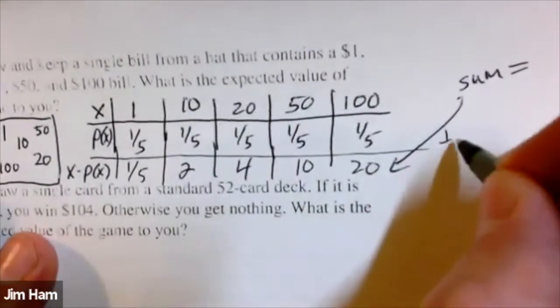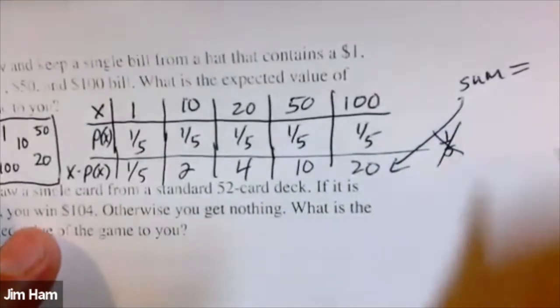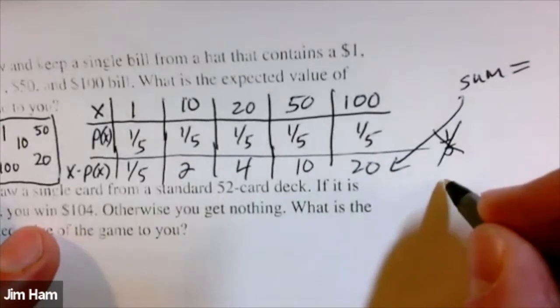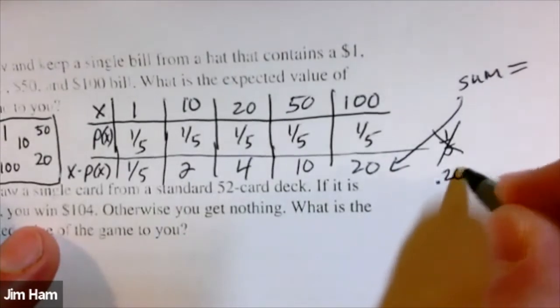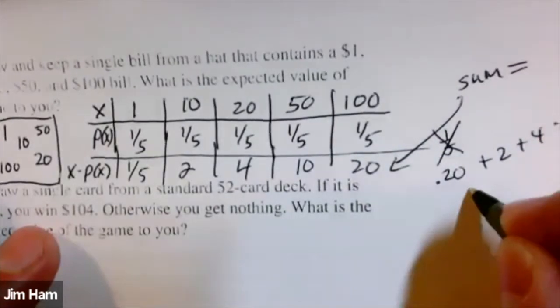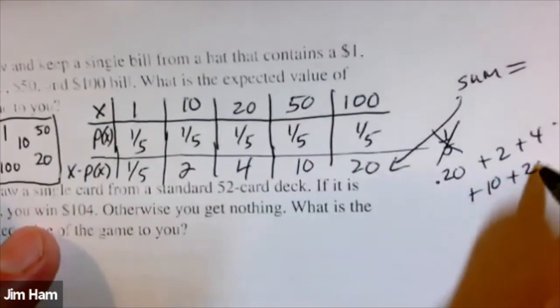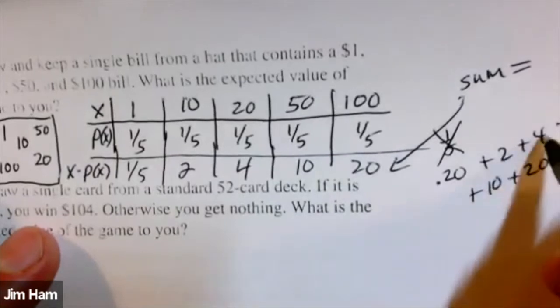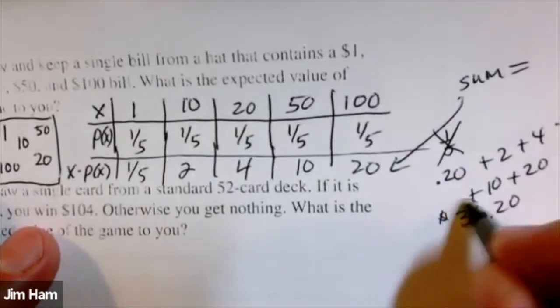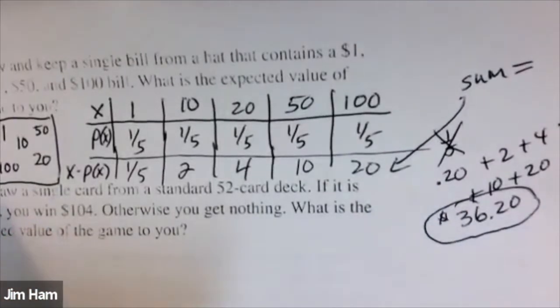So we add 1/5. All right, 1/5 means 1/5 of $1. So that's 20 cents. Plus $2, plus $4, plus $10, plus $20. 20, 36, $36.20. Okay.